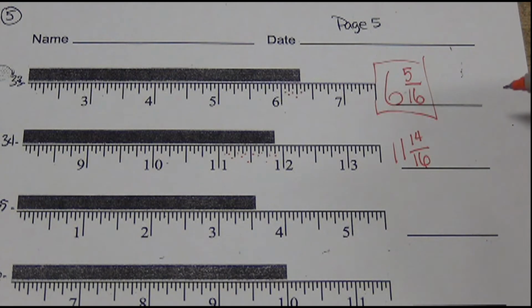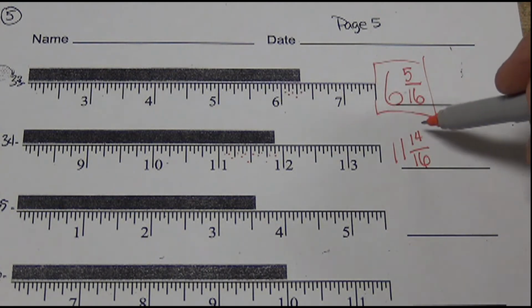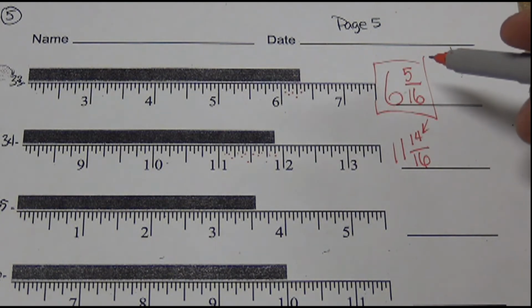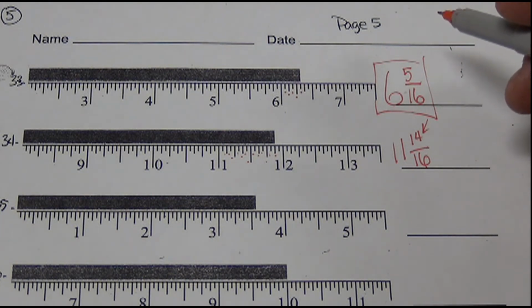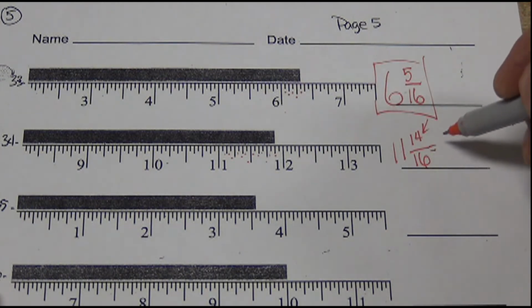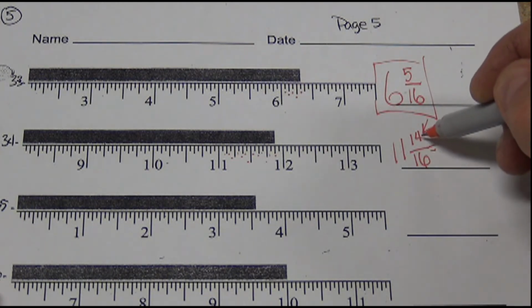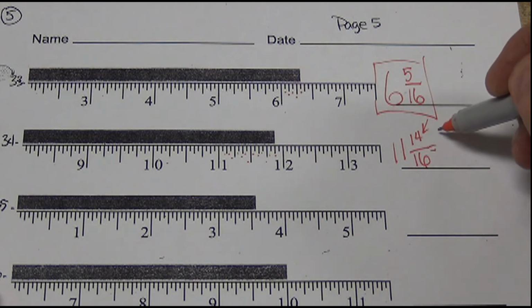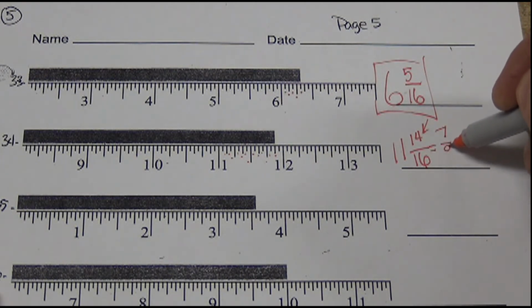Now, step 3 states reduce the fraction until the numerator is odd. Our numerator is 14. 14 is an even number, so it needs to be reduced. I told you, when you reduce fractions, you simply cut the numbers in half. So we bring our fraction over, and half of 14 would be 7, half of 16 would be 8.